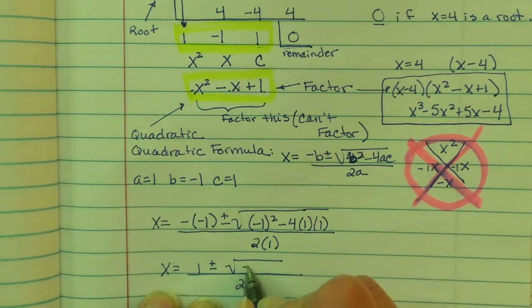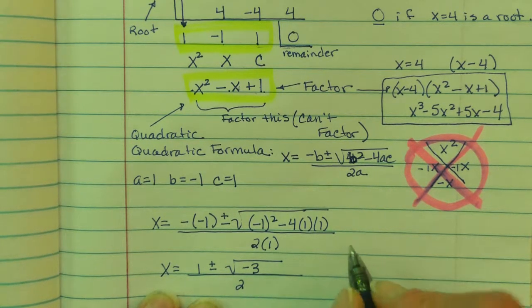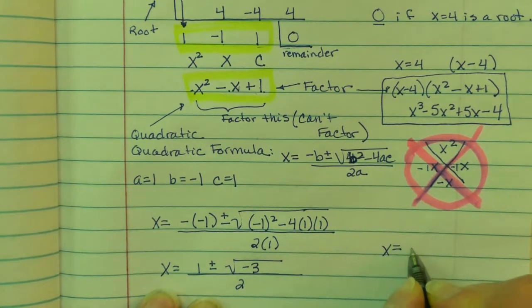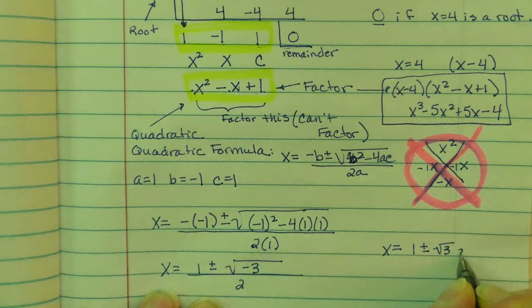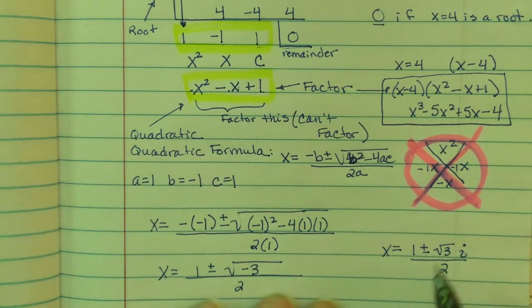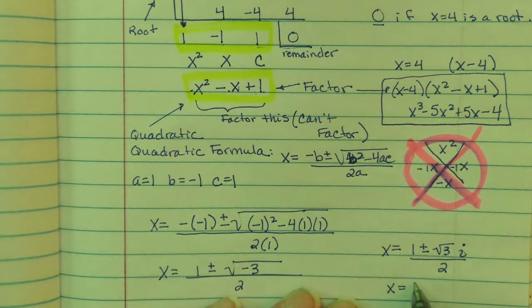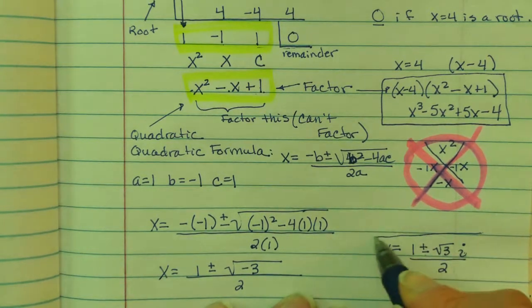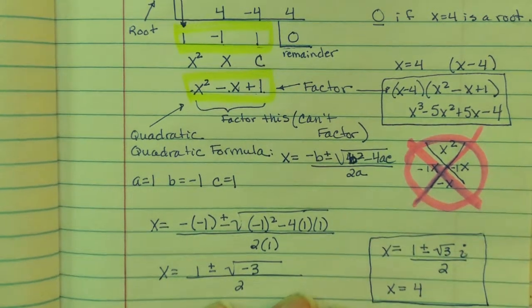Well, that is still under the radical. So we can see we got an imaginary root. That means I have x is equal to 1 plus or minus the square root of 3 times i over 2. This is 2 roots. This is the root 1 plus square root of 3 times i over 2, and 1 minus square root of 3 times i divided by 2. So this is my 2 imaginary, and I had my other real. So that's for a total of 3 roots.